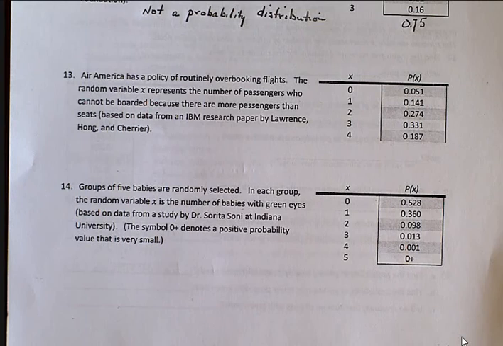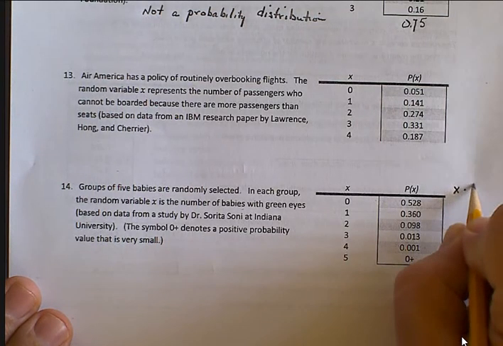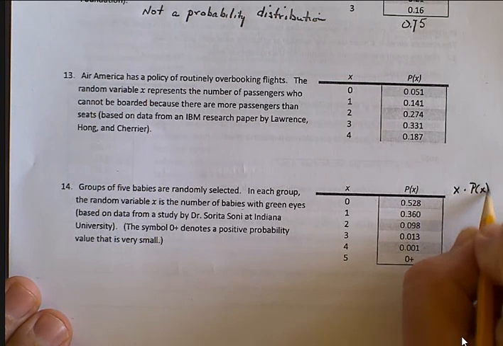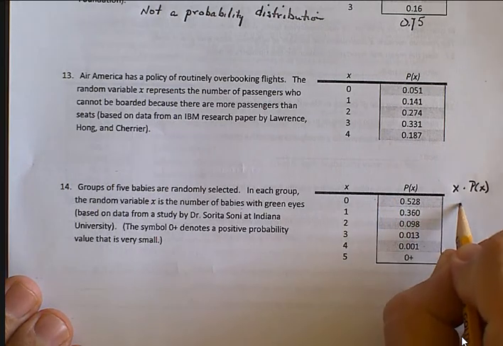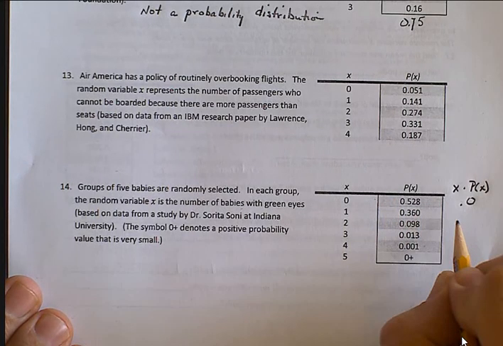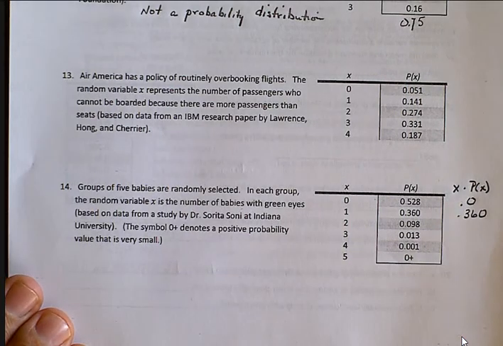Once you've got that, yes, this is a probability distribution, then the other thing I need to be aware of here is I need to find some additional values. I need to find P of X times X. So I'm going to multiply these straight across, and keep multiplying here.